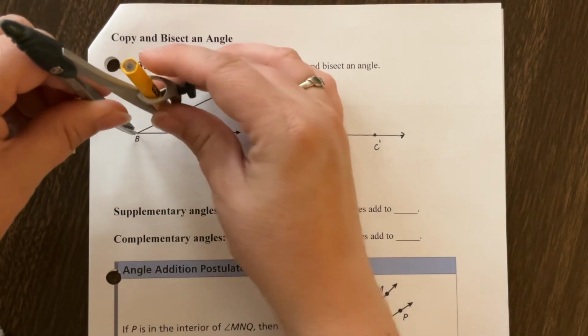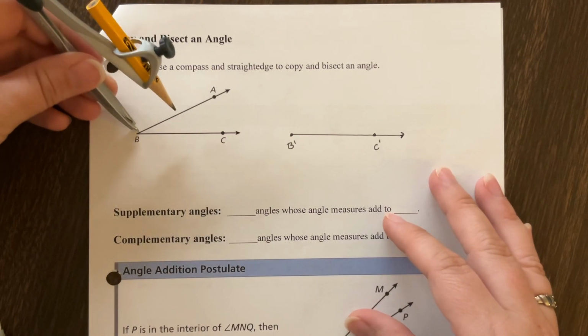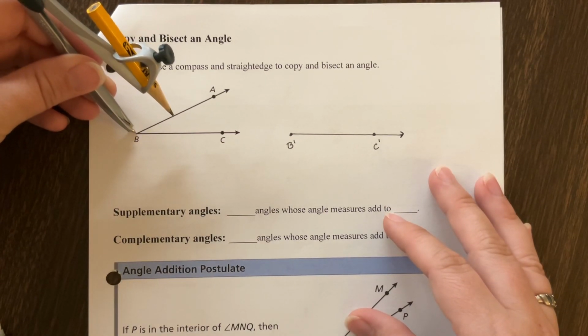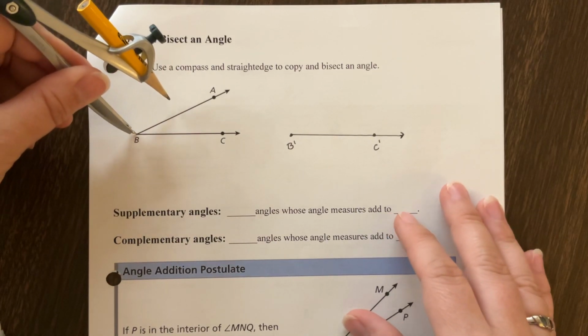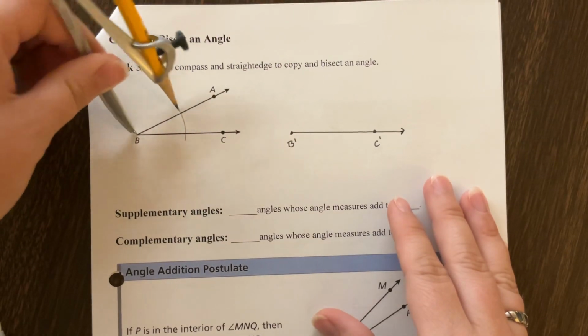through it. This is why you cannot copy an angle from your book, because I can't put my compass or draw an arc through an angle on my book. So you'll have to copy it down on paper the best you can, sketch a similar one on paper, and then copy it from there. So I'm going to draw an arc through this angle.